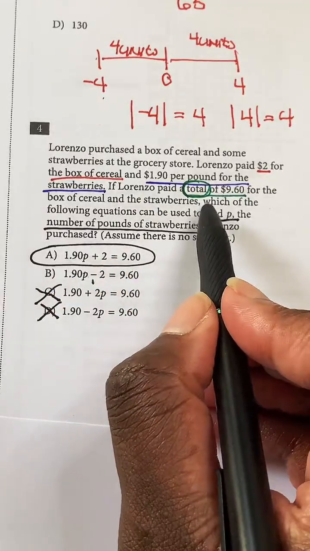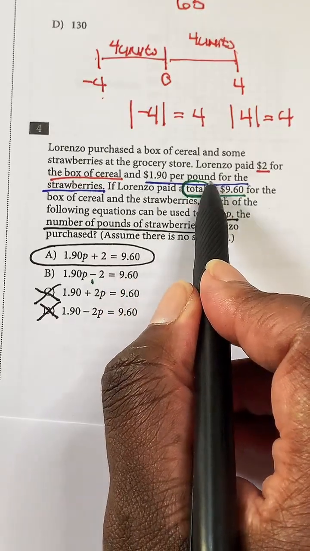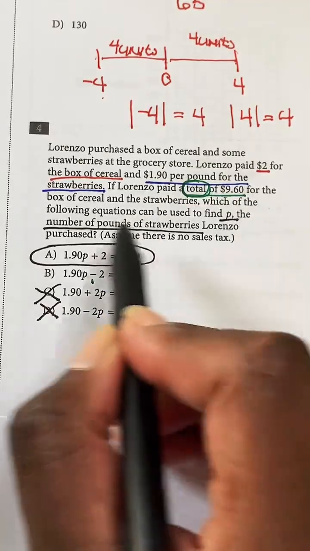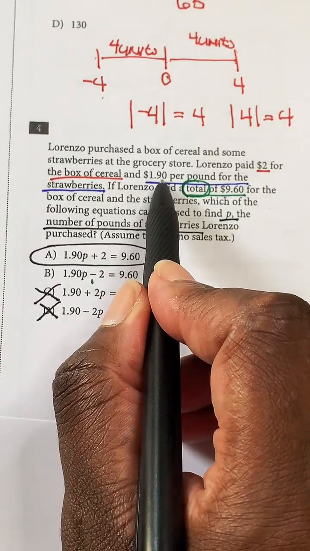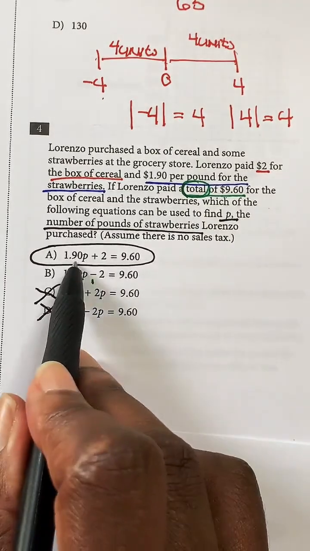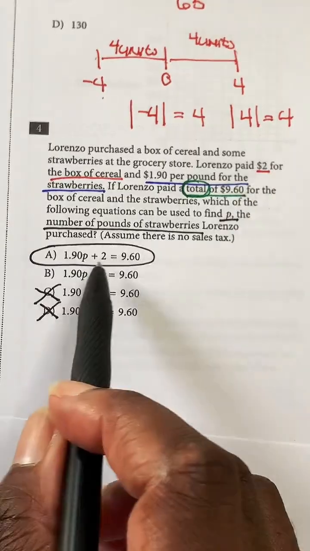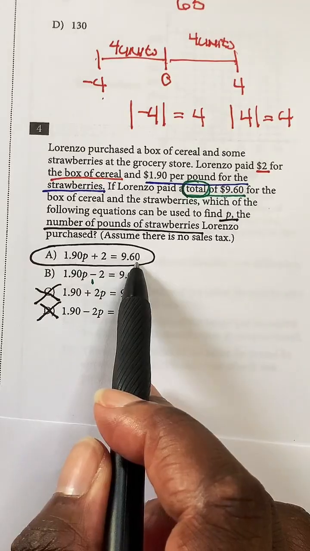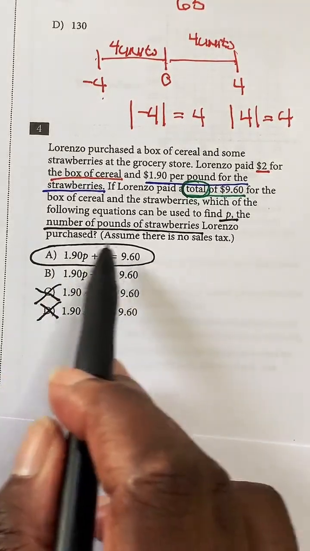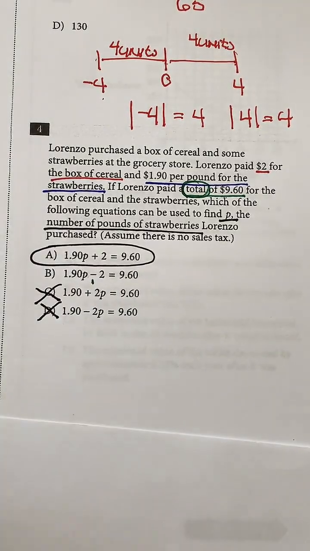So that means if the strawberries cost $1.99 per pound, and we're saying P is representing the number of pounds, it should be $1.99 P. That's how we got our A. Then the cost of the cereal was $2. His total was $9.60, so it has to equal $9.60. So that's why it's A, because you're adding the two items to make it equal to $9.60.